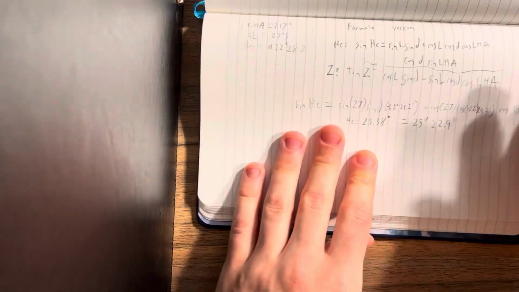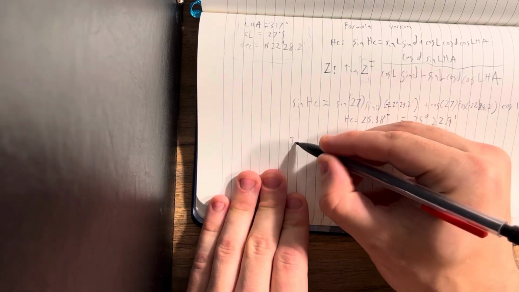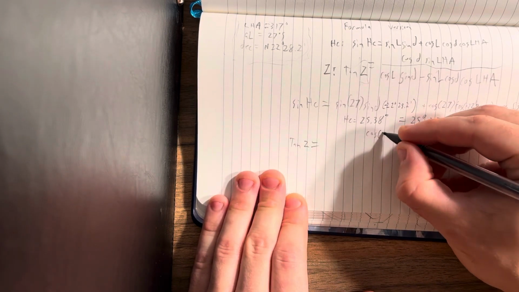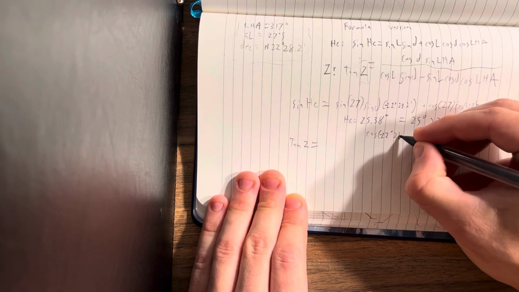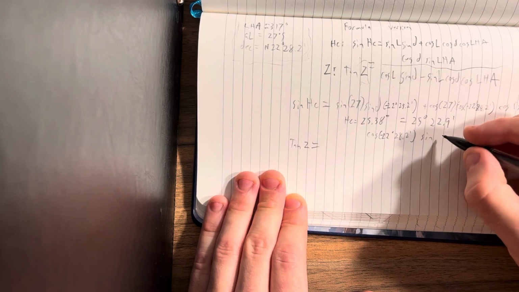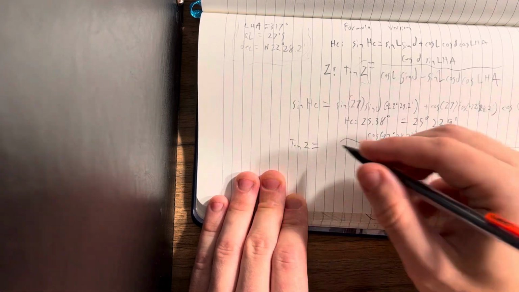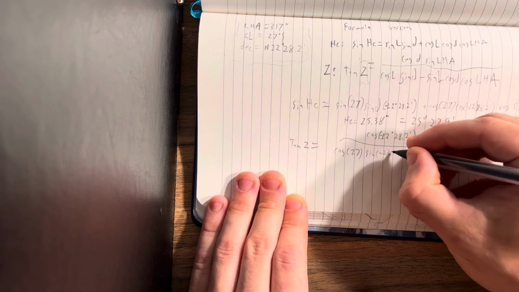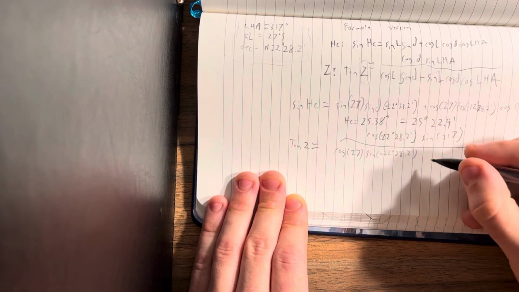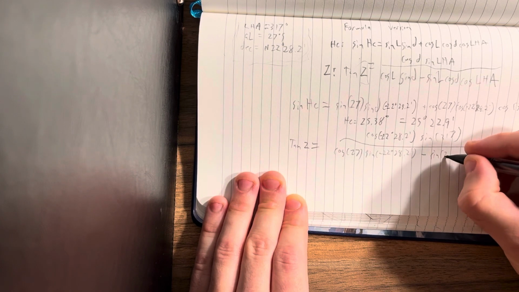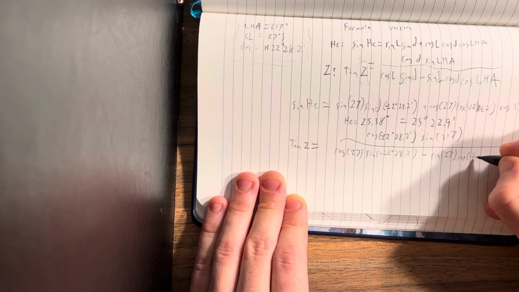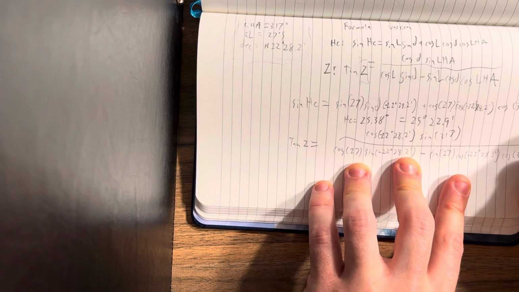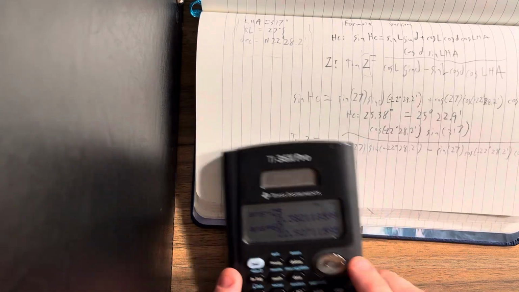So now we're going to do the azimuth. The tangent of Z is equal to cosine of the declination, negative 22 degrees, 28.2 minutes, times the sine of 317, over the cosine of 27 times the sine of negative 22 degrees, 28.2 minutes, minus sine 27 cosine negative 22 degrees, 28.2 minutes, cosine 317. And now that we have that, we've got to put it in again.